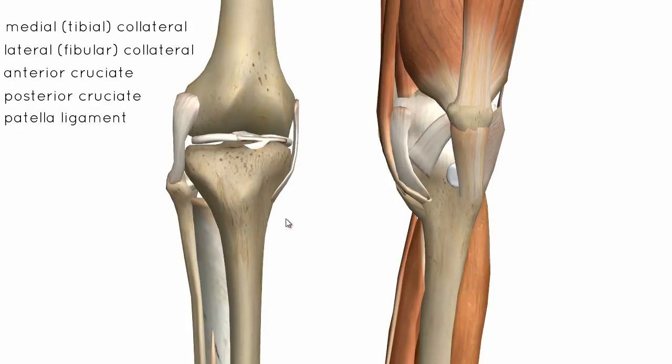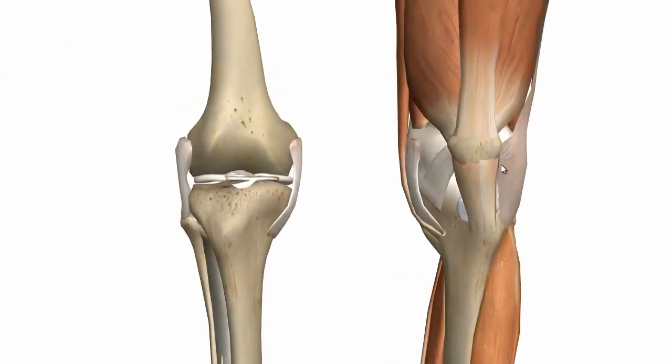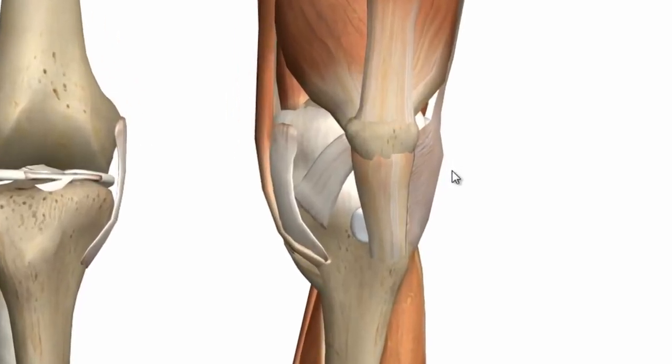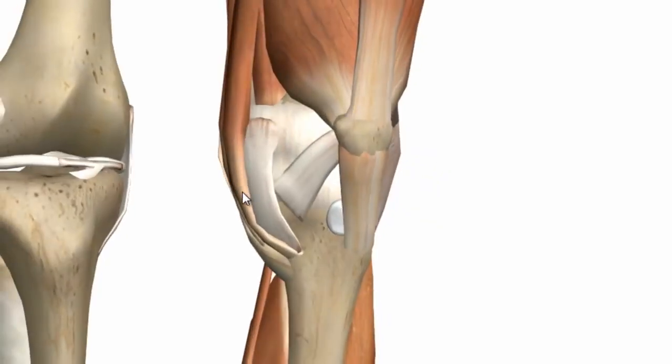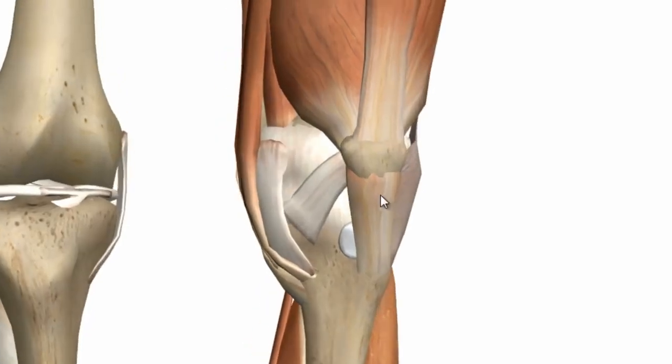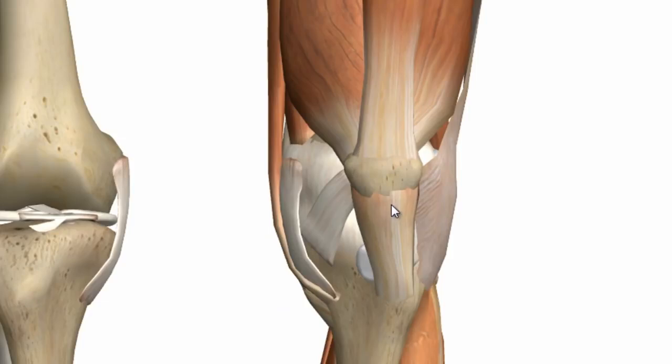So lastly, I'll just talk a little bit about the joint capsule of the knee. The joint capsule of the knee has a fibrous membrane and a synovial membrane. The fibrous membrane is reinforced by various ligaments. Medially it's reinforced by the medial collateral ligament, so it blends with fibres of this ligament, and it also attaches to the medial meniscus, which is why the medial meniscus isn't very mobile. And anteriorly it blends with the patellar ligament, and it attaches to the margins of the patella.